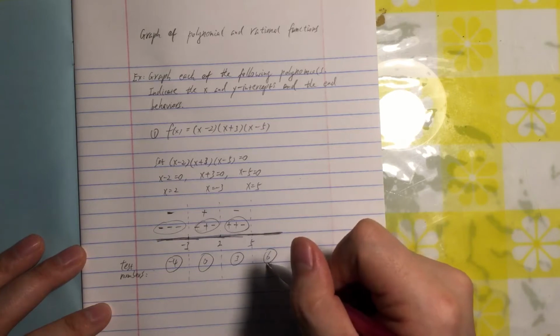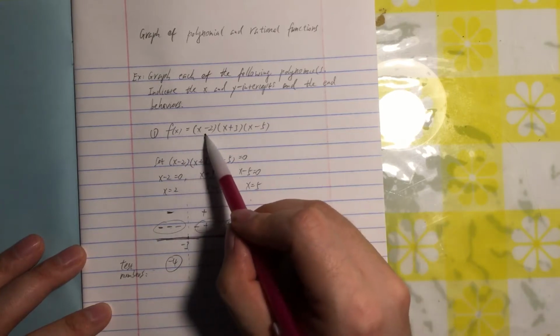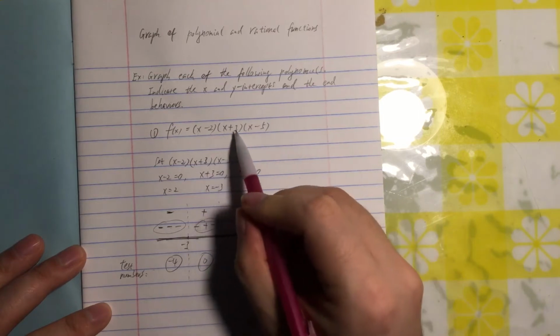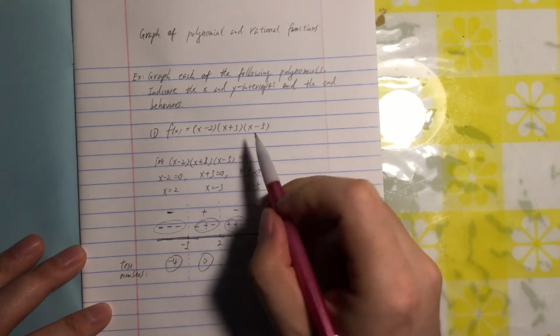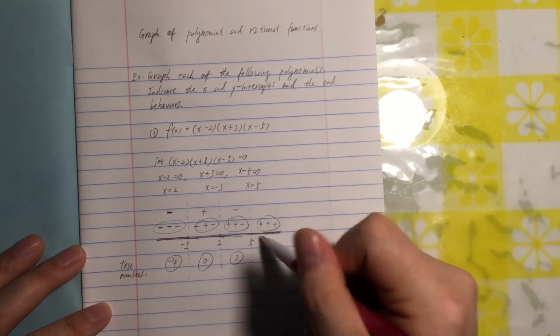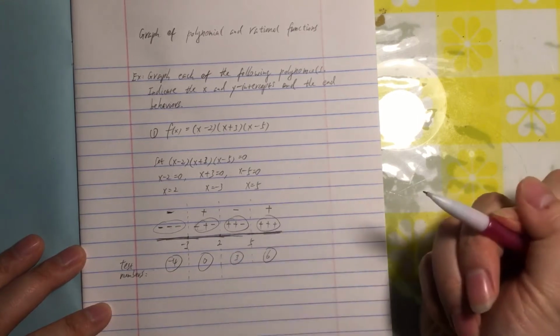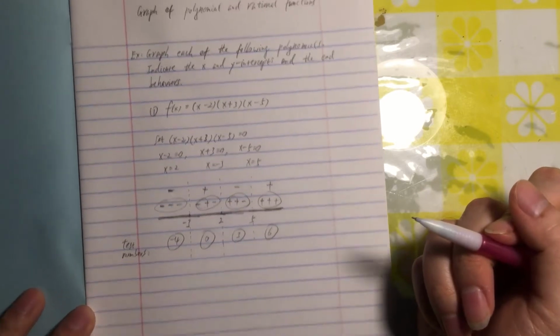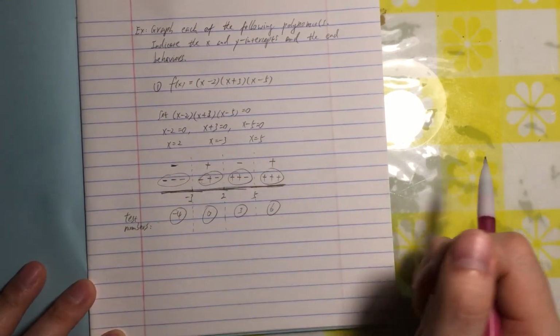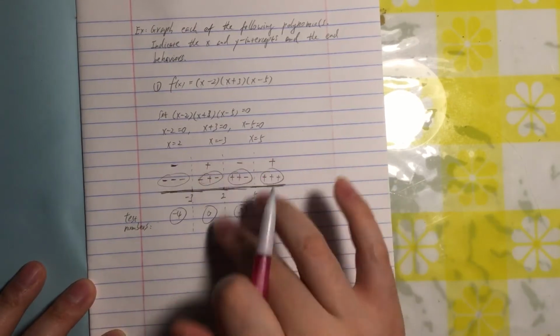Next, plug in 6. 6 minus 2 is positive 4. 6 plus 3 is positive 9. 6 minus 5 is positive 1. Triple positive is positive. Next, let's sketch a graph based on the information here.